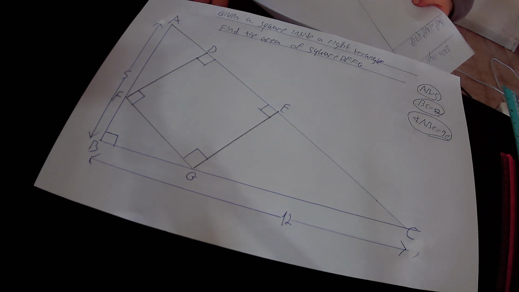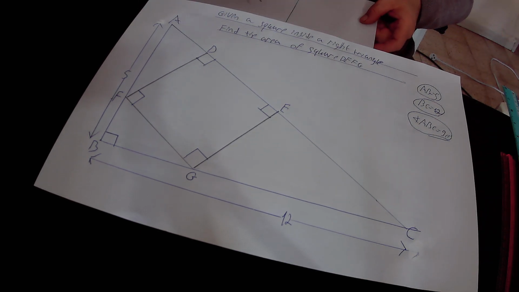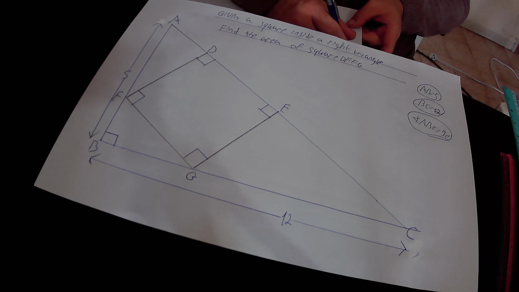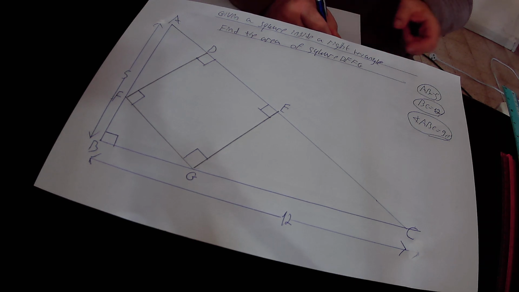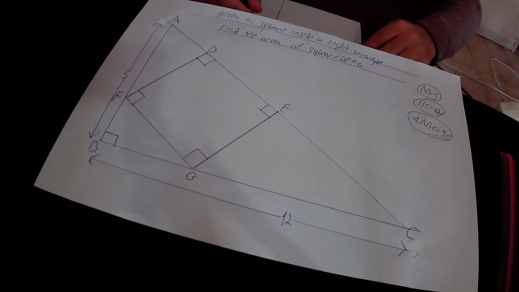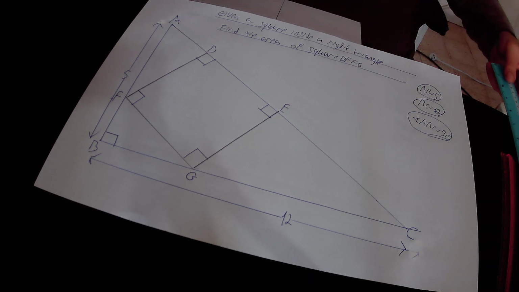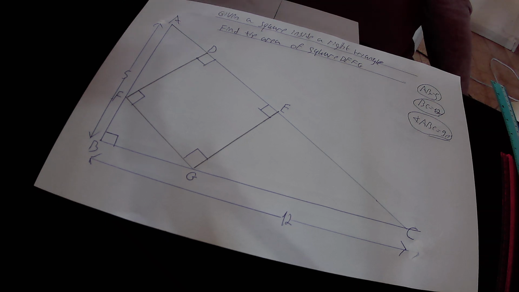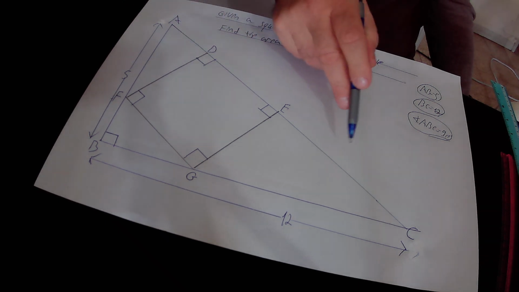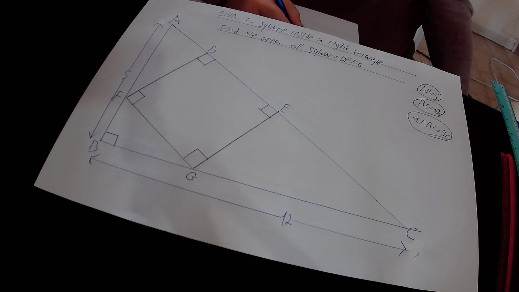So AC square, that is the square of the hypotenuse, equals AB square. AB is 5, therefore AB square is 25, plus BC square. BC is 12, therefore BC square is 144.